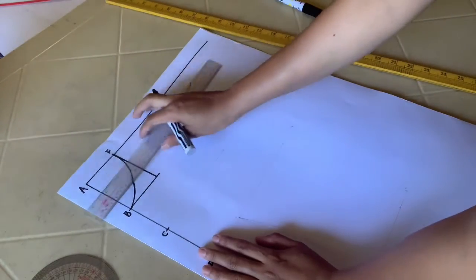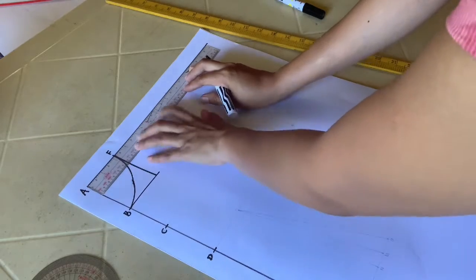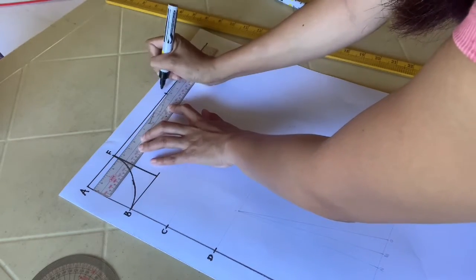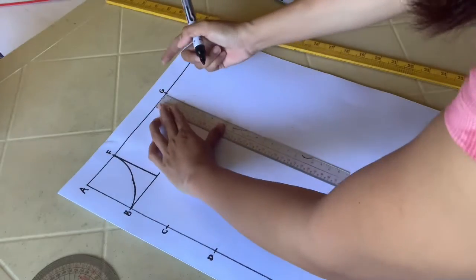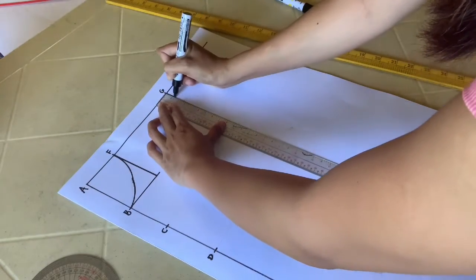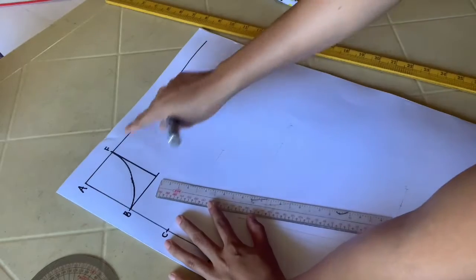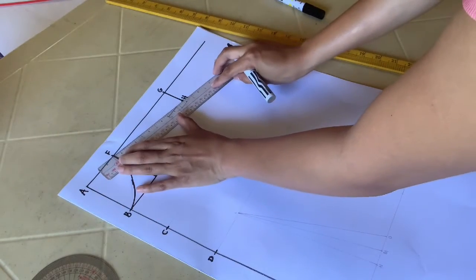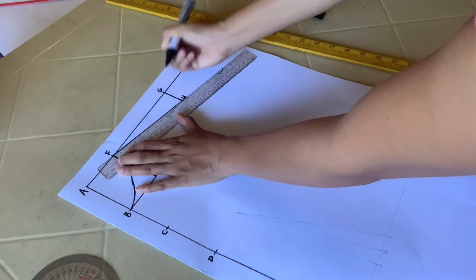To measure the point G, you need to measure the shoulder and divide it into 2. And to get the point H, you need to measure 1.5 downward and then connect H and G. After that, we need to connect F and H with a diagonal line.